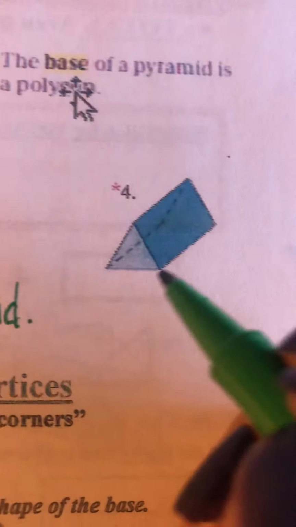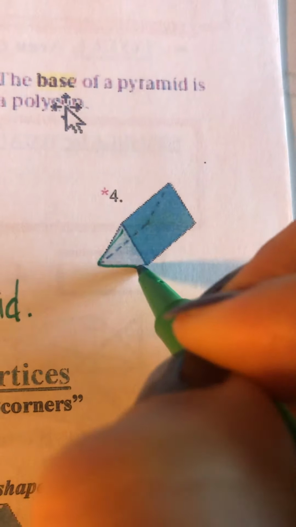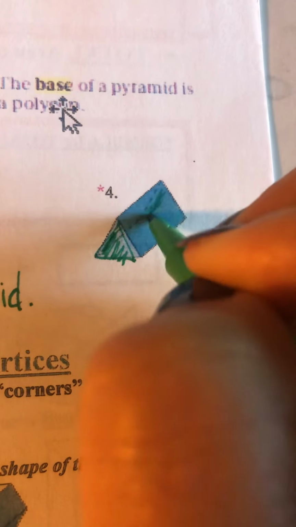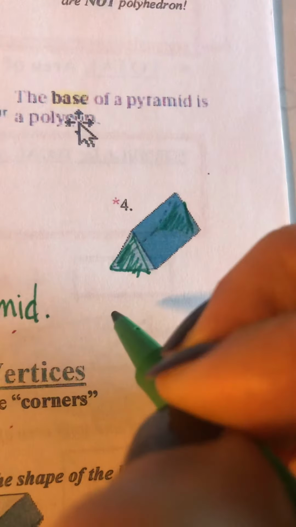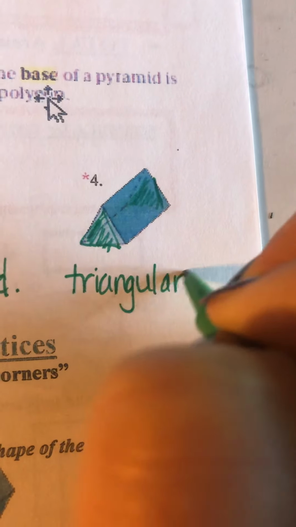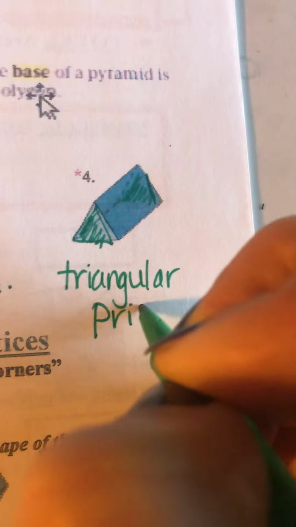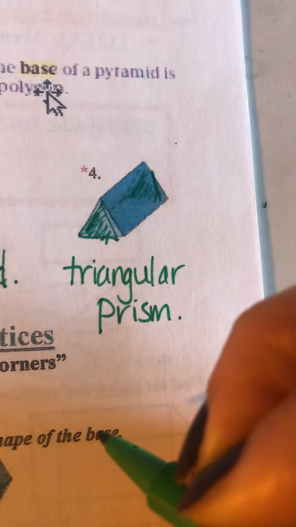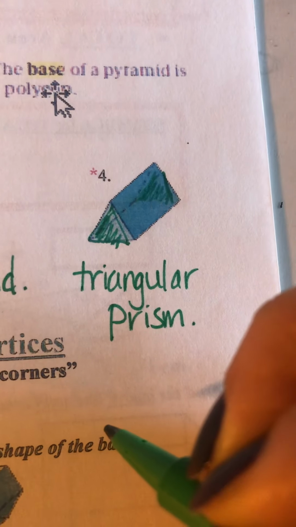We have a star by number 4 because we're going to use this shape a lot. And a lot of people think the base of this shape is a rectangle. But it's not. The base of this shape is actually the triangles. It's a triangular prism. It has two bases. The two triangles are the bases. The triangular prism.